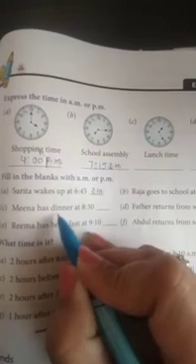Meena has dinner at 8:30. Now you can see when you will take dinner, at night. So here with 8:30 we will use PM.